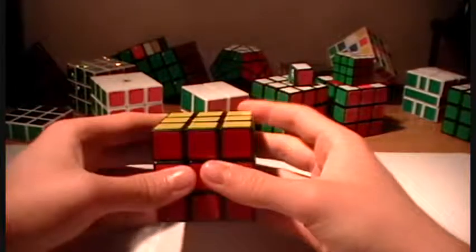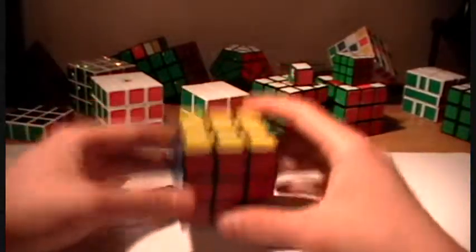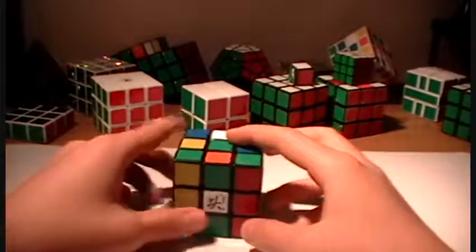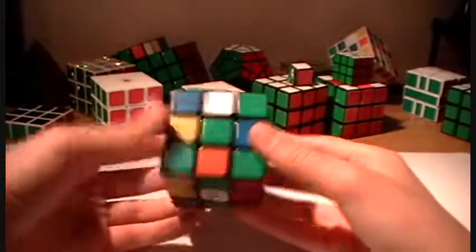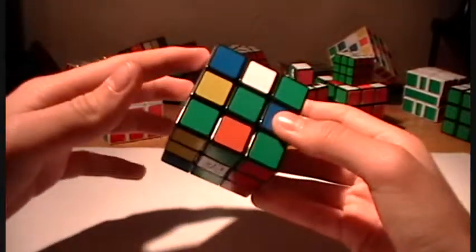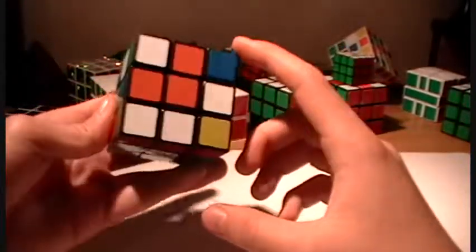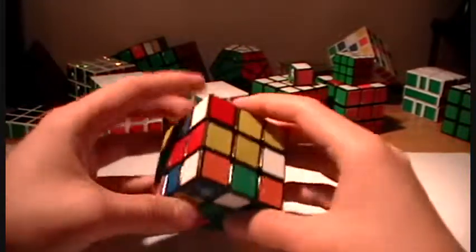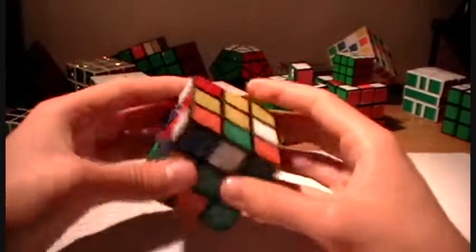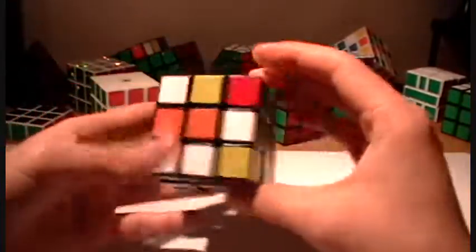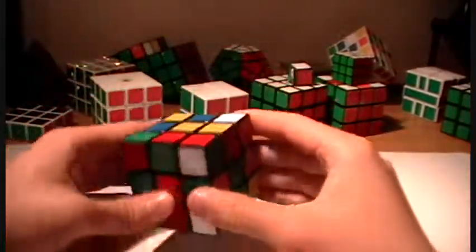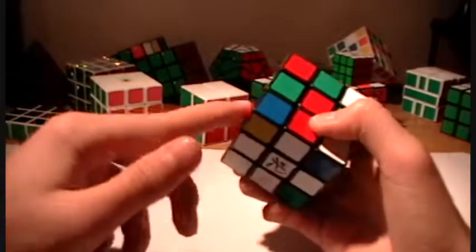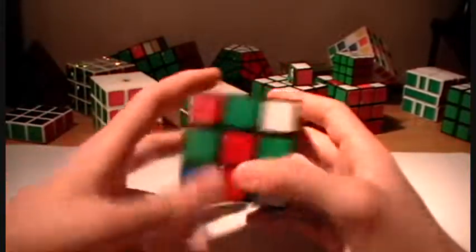So let's get right into F2L. F2L is basically solving the corners and edges of the middle layer at the same time. Let me just get the cross real quick. Okay, so I got the cross. It's basically solving the corners and the edges of the middle layer at the same time.